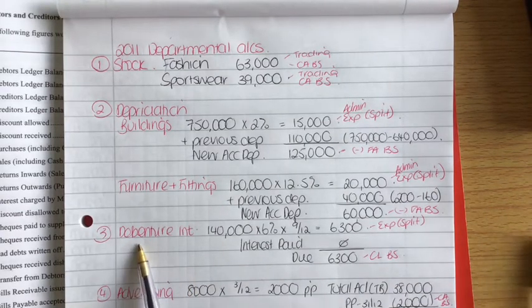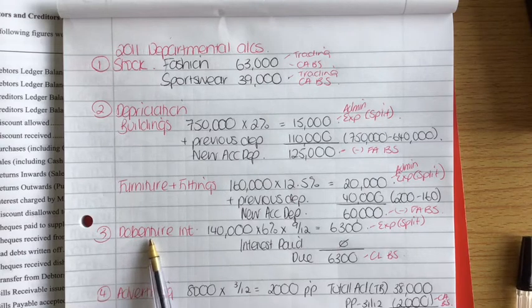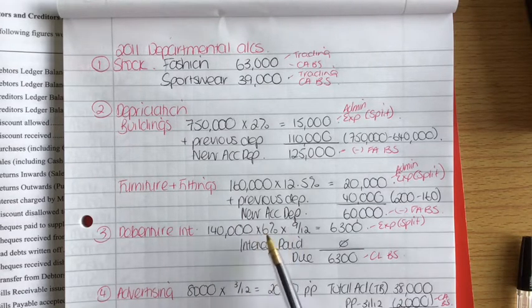Okay, next then is the debenture interest. It says provision should be made for debenture interest due at the end of the year. So I told you already we need to be careful of months. So it says in the trial balance 6% debentures issued on the 1st of April 2010. So we have to pay a rate of 6% interest. Okay, that's the interest charge for the year.